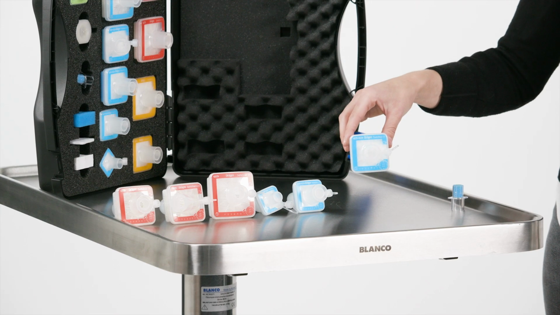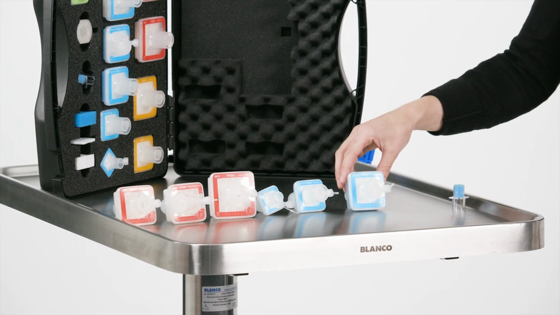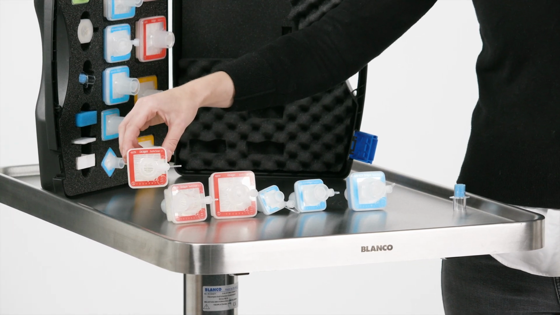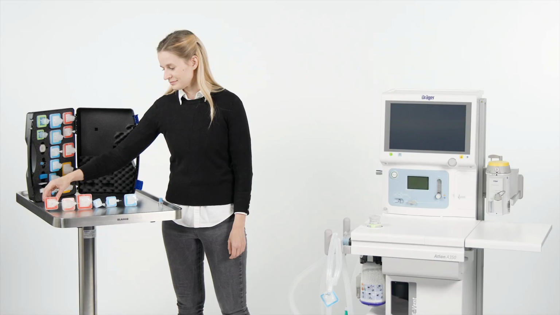Optionally, a filter can be placed between the expiratory and inspiratory ports and breathing circuit on the device side. The SafeStar 55 Plus or SafeStar 90 Plus can be selected here.